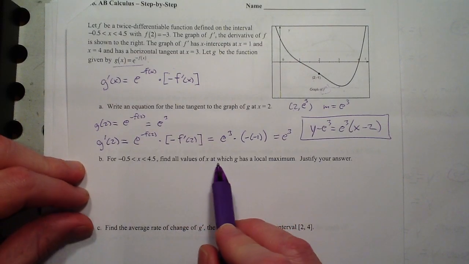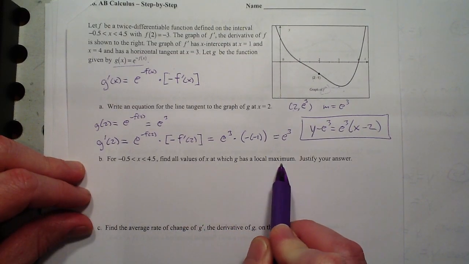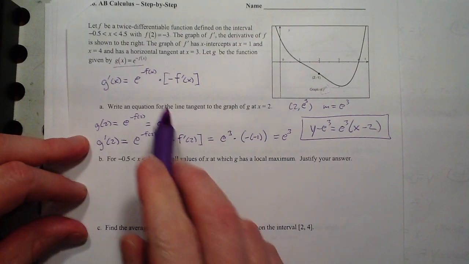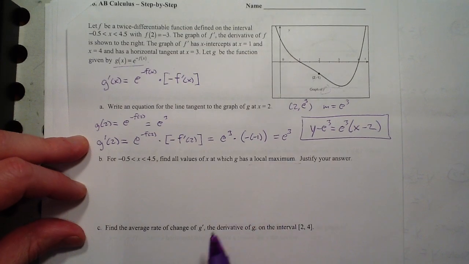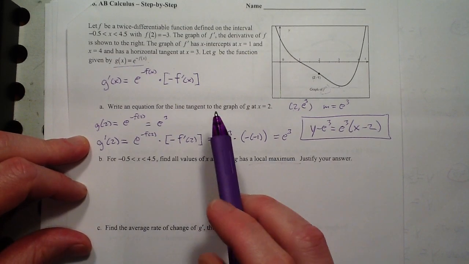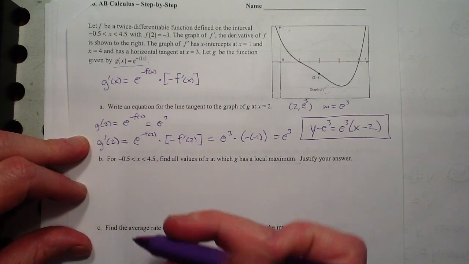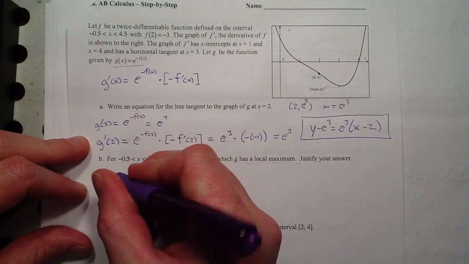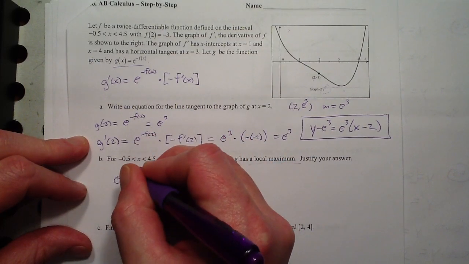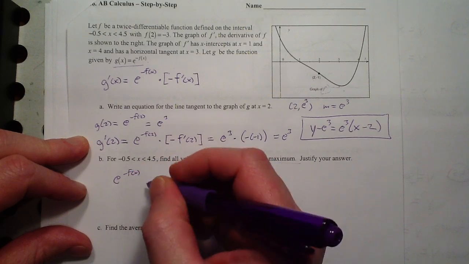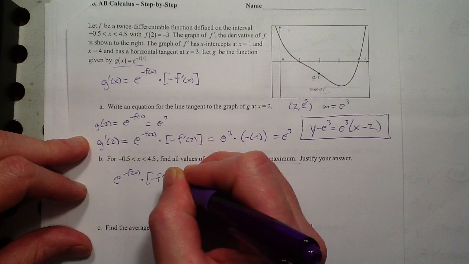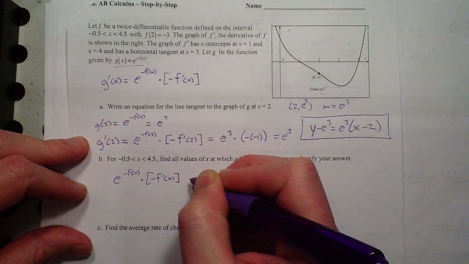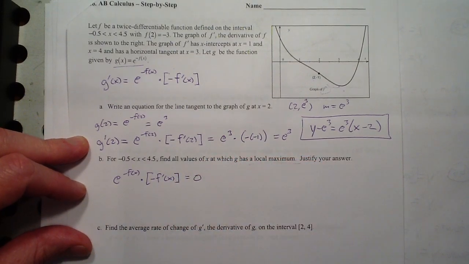Okay. Find all values of x at which g has a local maximum. All right, here's the g function. So we find local maximums and minimums by trying to find critical points, right, where the derivative is 0. And I already found that derivative, so let's go ahead and set that equal to 0.